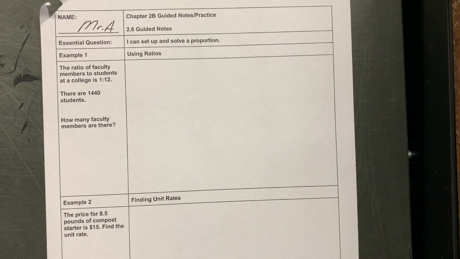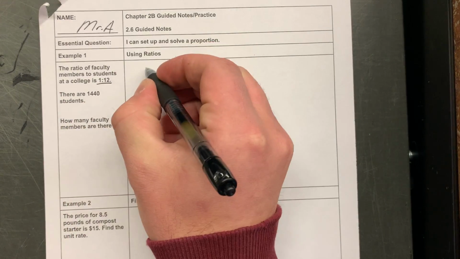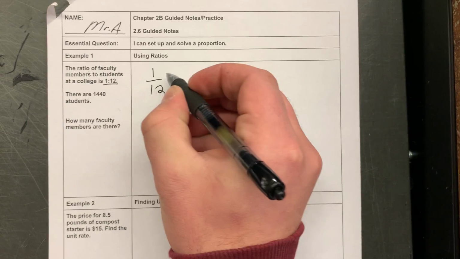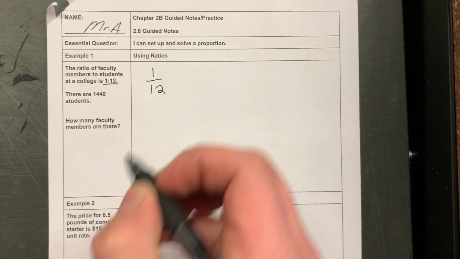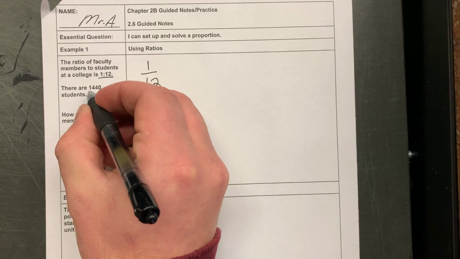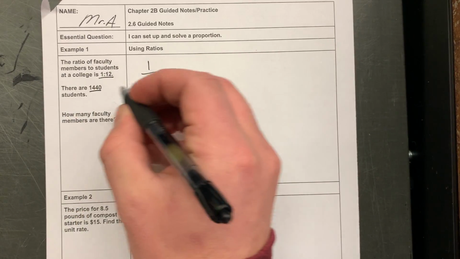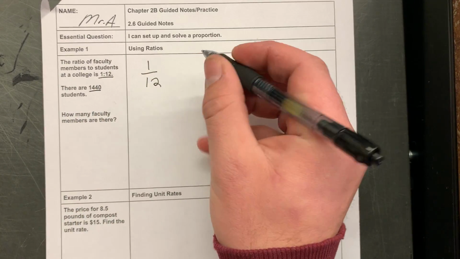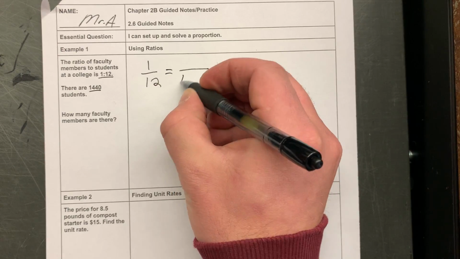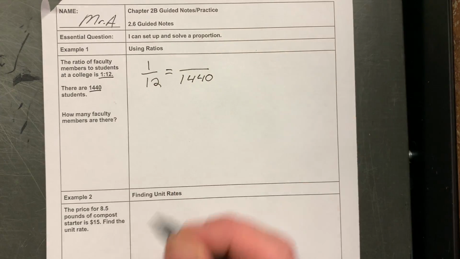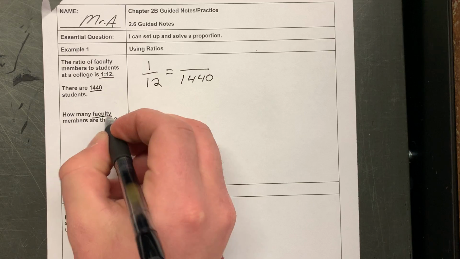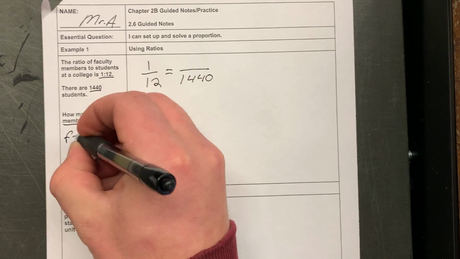The ratio of faculty members to students in a college is 1 to 12. We'll write that as 1 over 12. There's 1 faculty member per 12 college students. At that college, there are 1,440 students. So we can write this as they are equal to each other if it's the same ratio, because we're trying to find out how many faculty members there are. We're going to use F for faculty.